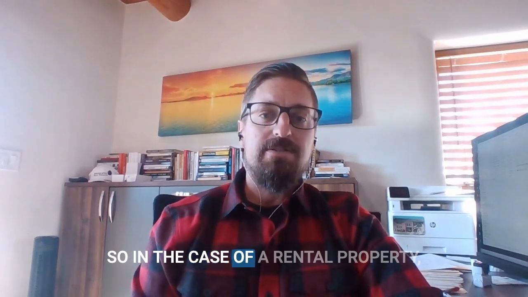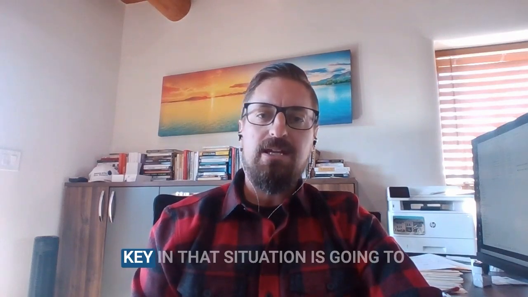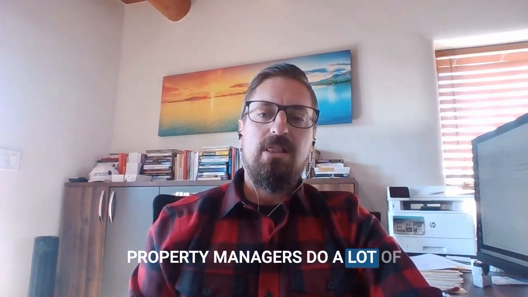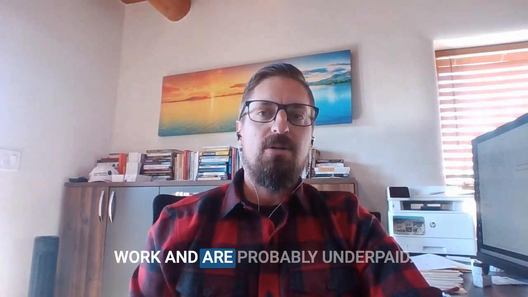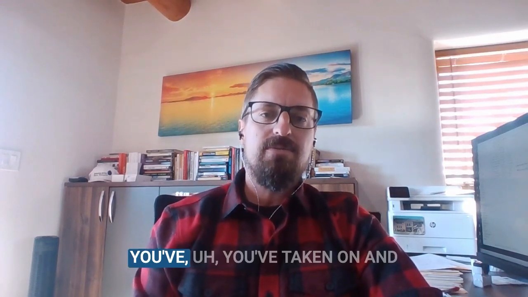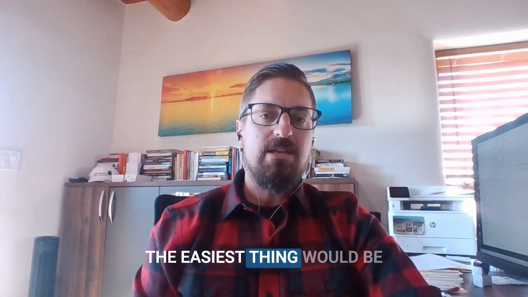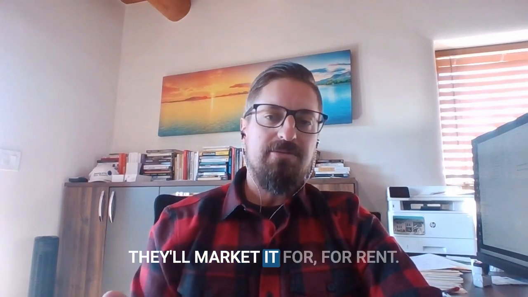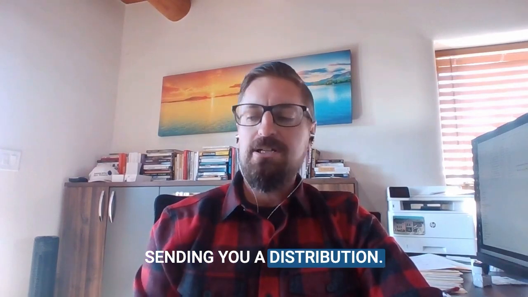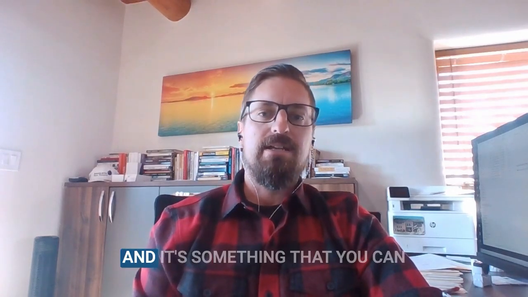So in the case of a residential rental property, the key in that situation is going to be to hire a property manager. Property managers do a lot of work and are probably underpaid. So if you have an asset or a home that's sitting there that you've taken on and it's not producing any income, the easiest thing would be to hire a property manager. They'll market it for rent. They'll start collecting rent, and then they'll start sending you a distribution.